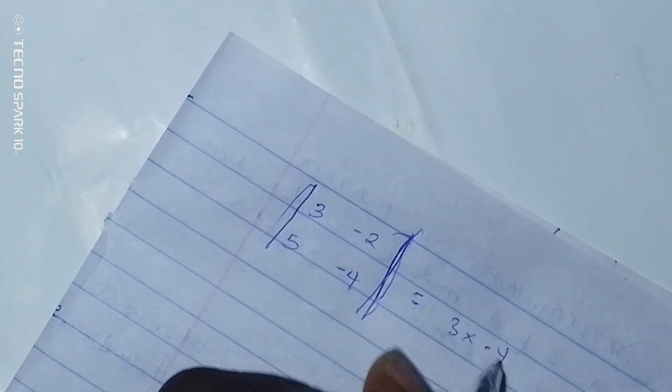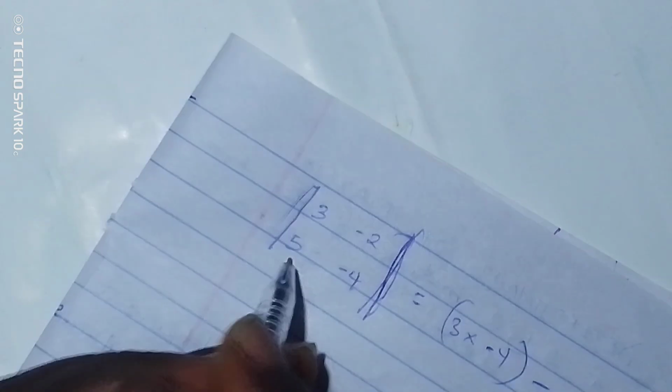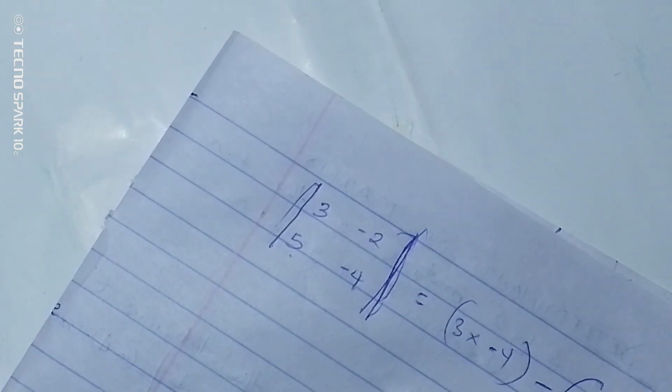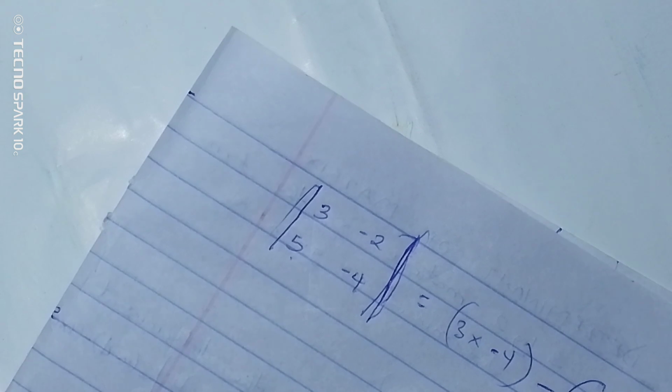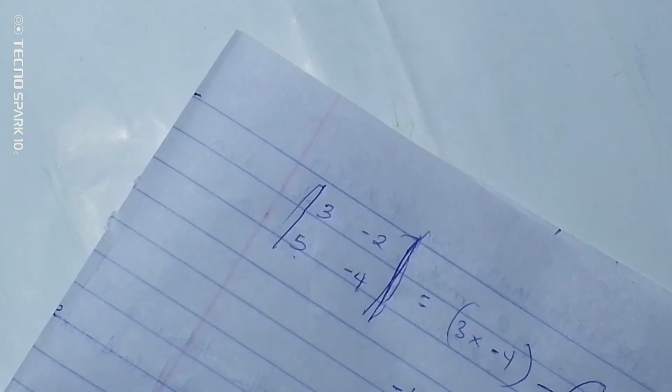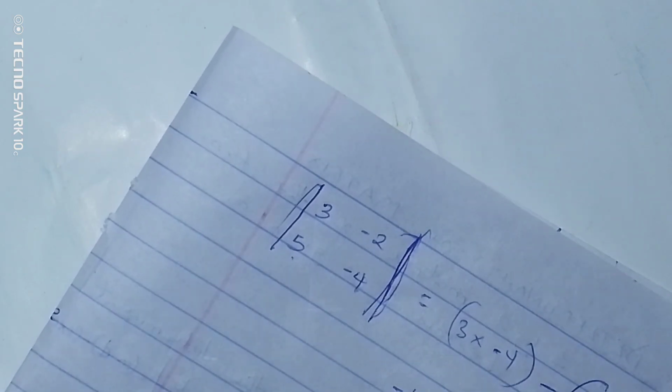So you have to say 3 times minus 4 minus 5 times minus 2. So 3 times minus 4 will give you minus 12 here. Then this minus will be here. 5 times minus 2 will give you a negative 10. So you have minus 12. Minus times minus will give you a plus 10. So that will be minus 2.